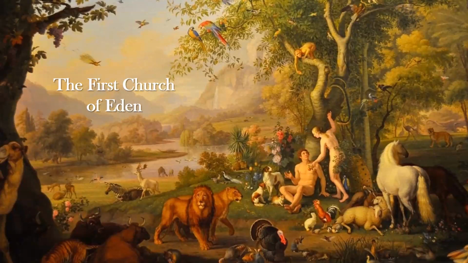Well, we need to start in Eden. We need to start in Genesis like we do all things. Adam and Eve worshiped God, but the question is, how? And can we learn something from their worship, even in our New Testament worship today? I think so. I would go so far as to say that there was a church in Eden. And the church was the first church of Eden, and it was two trees.